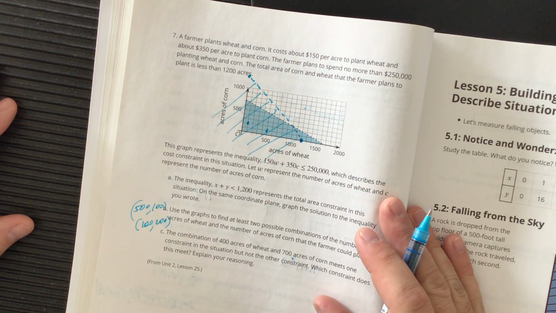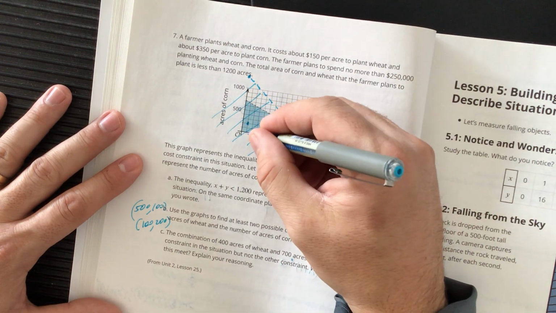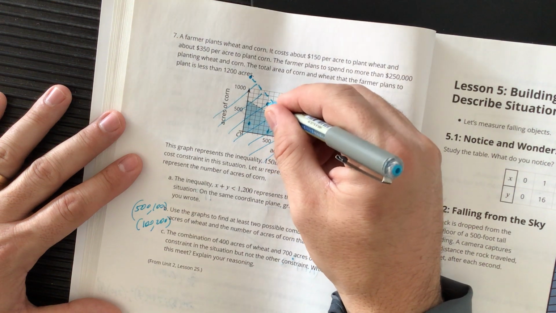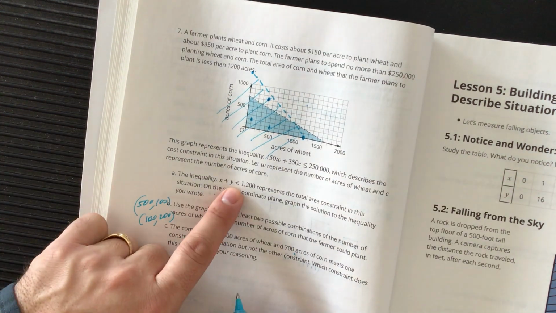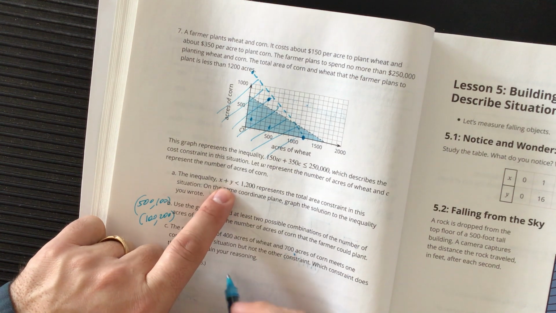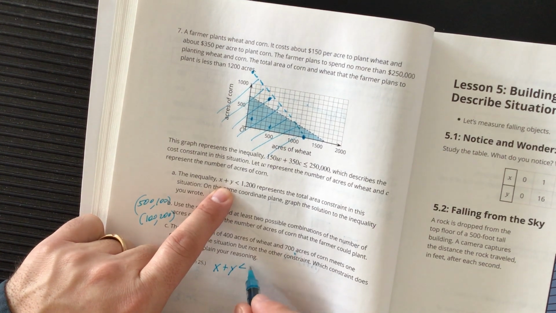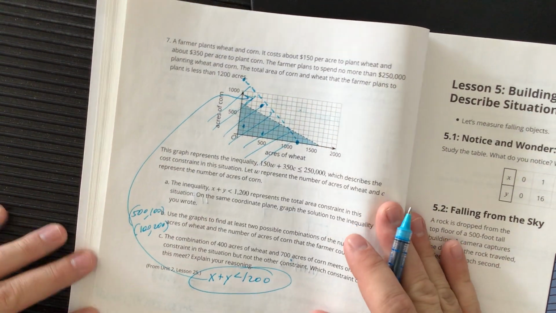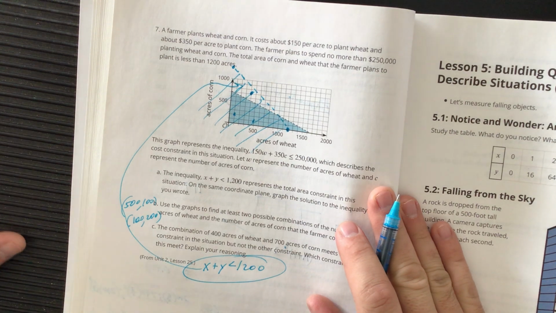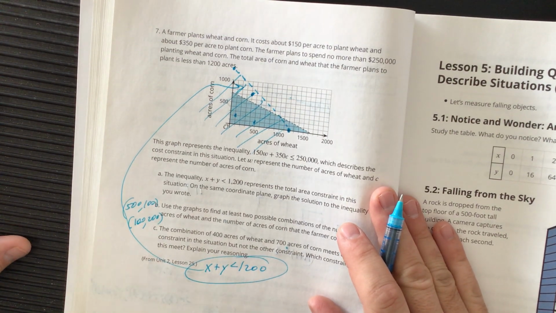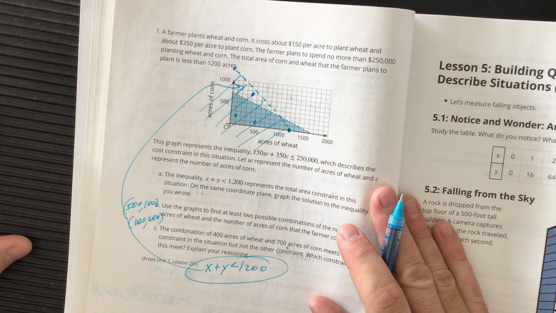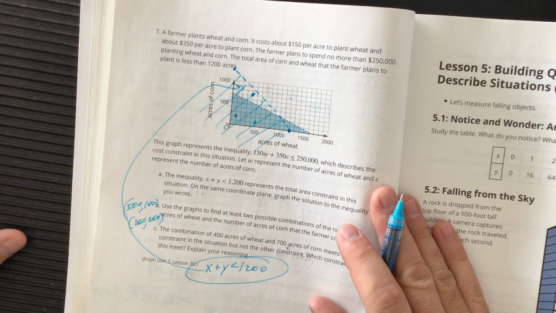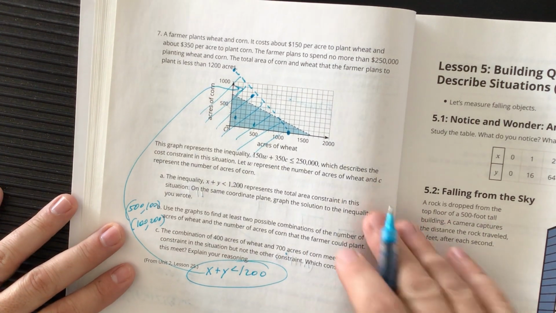The combination of 400 and 700 meets one constraint, but not the other. Which one does it meet? So 400, 700, which one does it meet? W plus C less than 1,200. Yeah, it meets this one. Again, how can I tell? Well, it's in that shaded region, but it's not in the other. So it is not less than the $250,000. That's the one it doesn't meet.